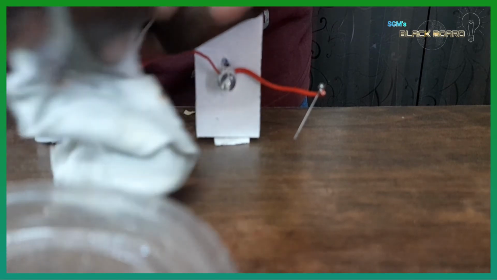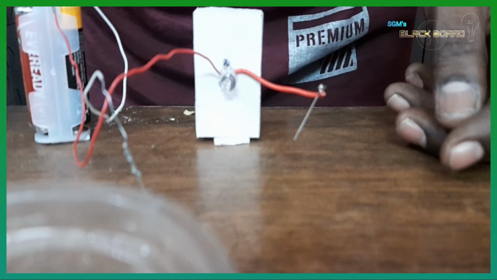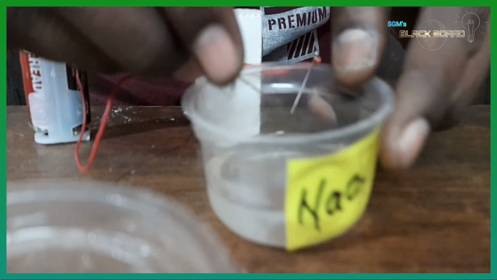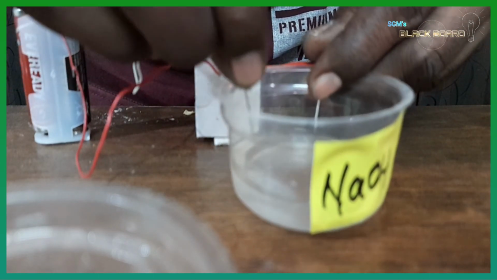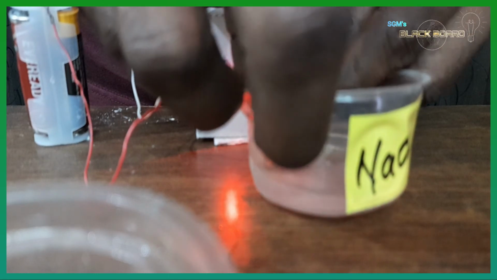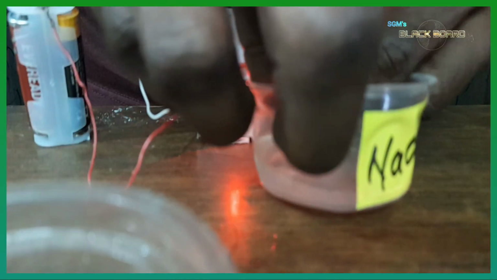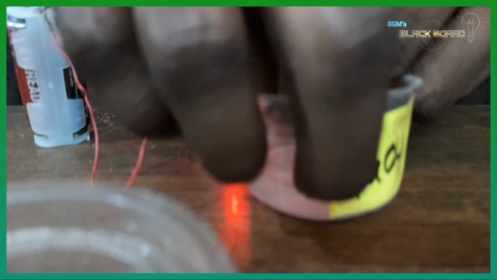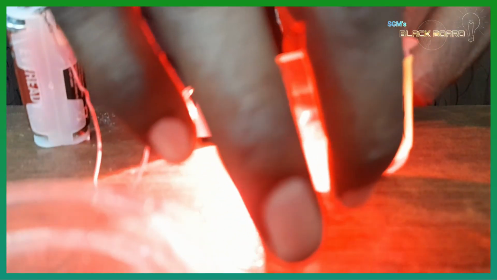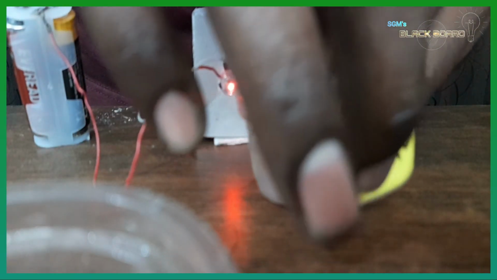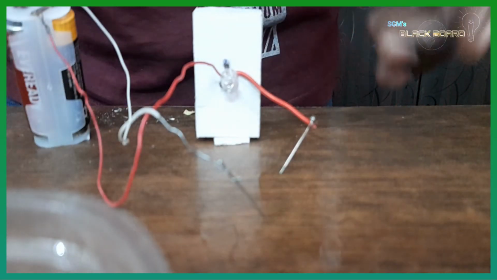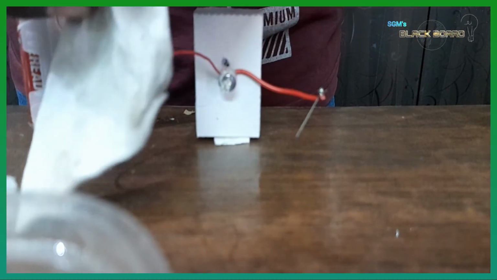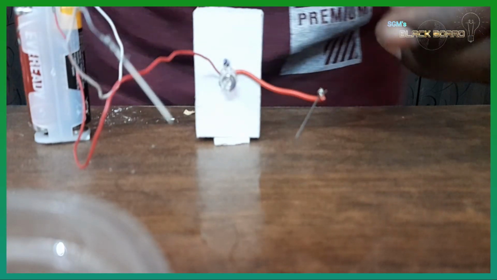Now again I am cleaning the electrodes. Now let us take sodium hydroxide. I am putting the electrodes in the sodium hydroxide solution. Just observe the intensity of the light again. The intensity of the light becomes very bright, as in sulfuric acid. Now again I will clean the electrodes. Every time we need to clean the electrodes so that we will get a correct result.